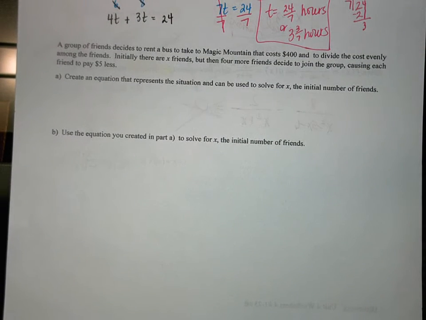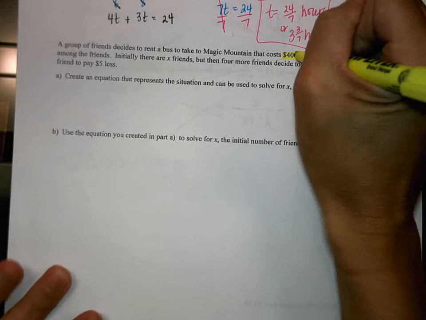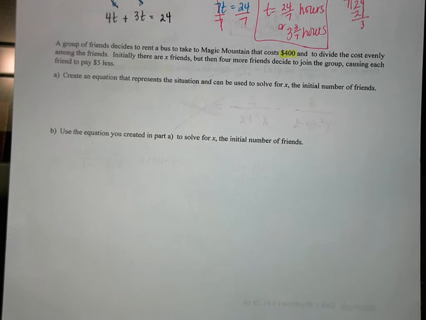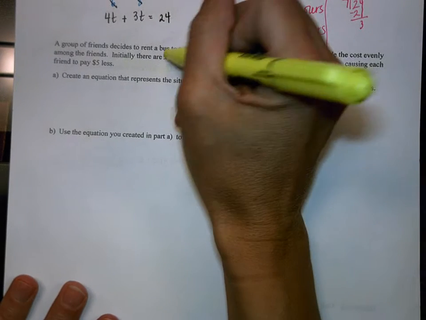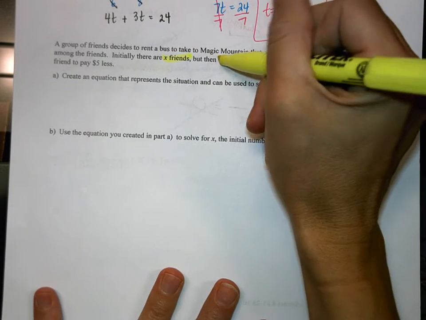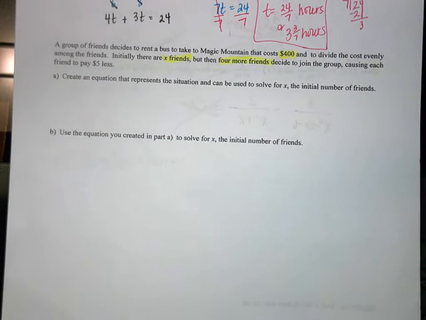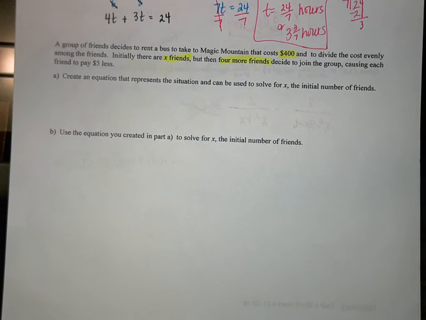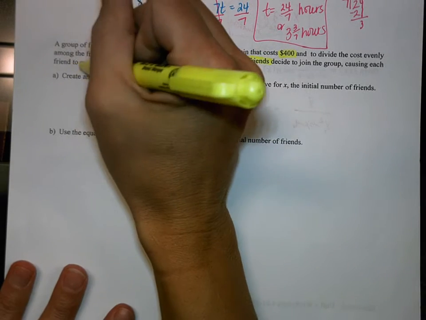A group of friends decides to rent a bus to take to Magic Mountain that costs $400 and to divide the cost evenly among the friends. Initially, there are x friends, but then 4 more friends decide to join the group, causing each friend to pay $5 less.